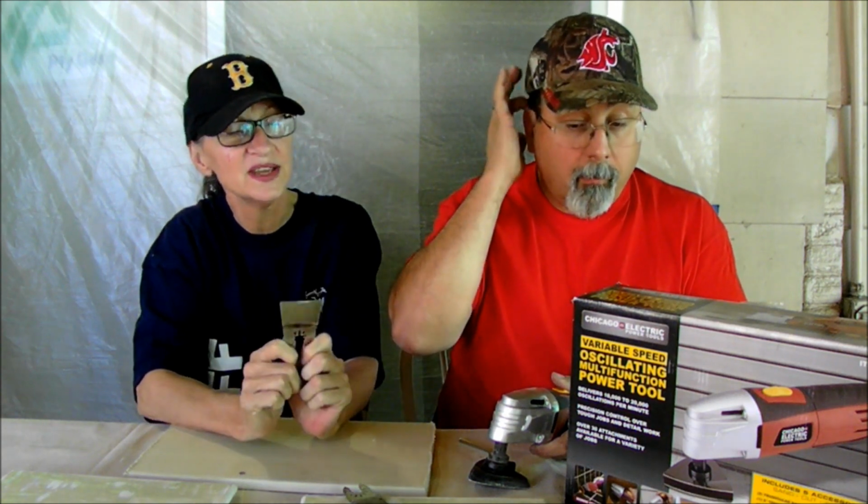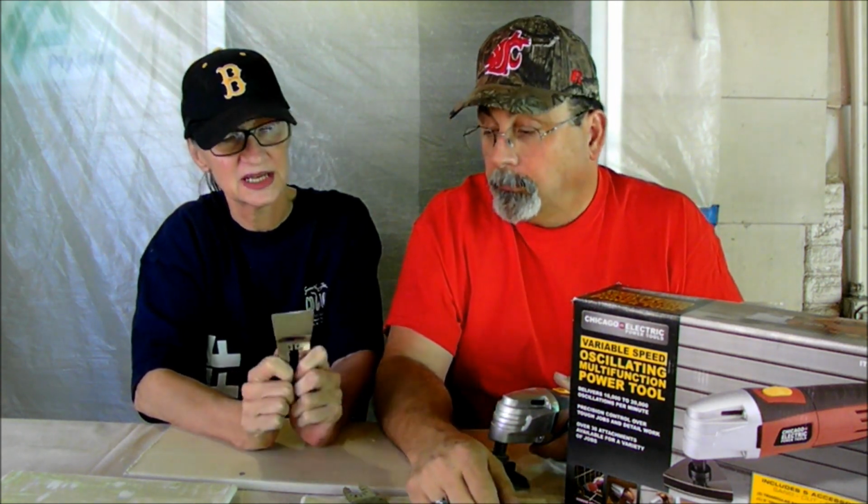So if I use this, because I tried to use this before to strip paint, and it was not good. Yeah. You gotta be careful because with this thing oscillating, if you're not very careful, it can gouge whatever you're working on. So you gotta be careful with it.